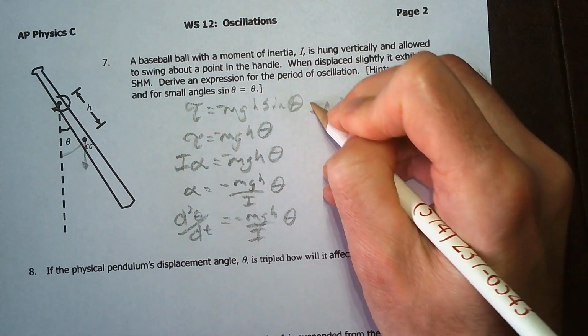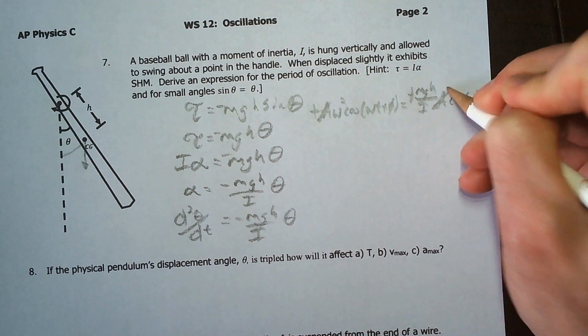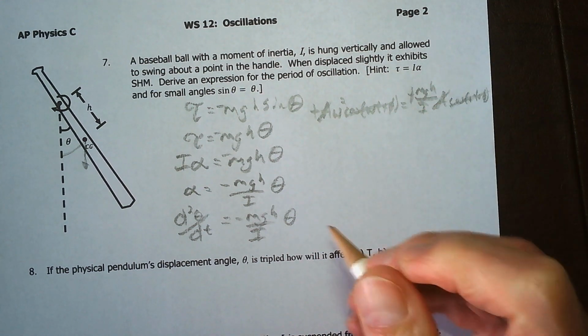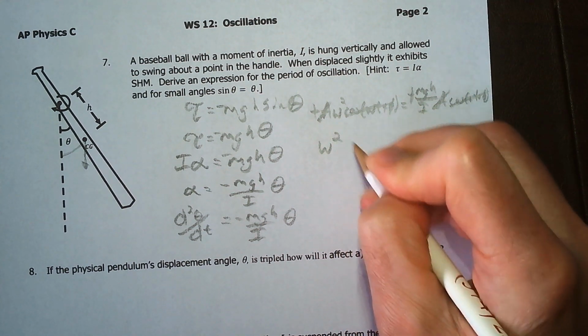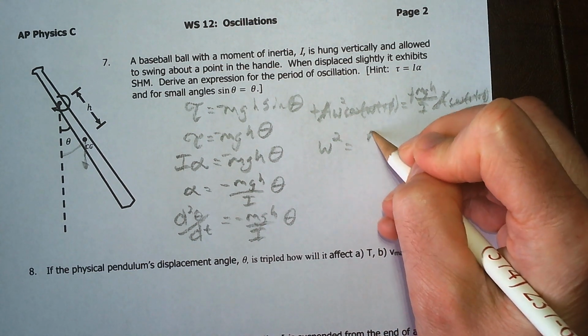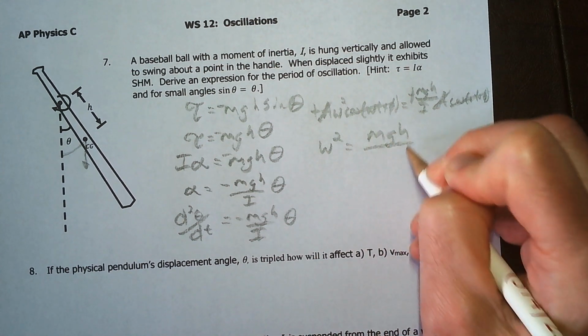The negatives go away, the A goes away, the cosine goes away, and I'm left with omega squared equals mgh over I.